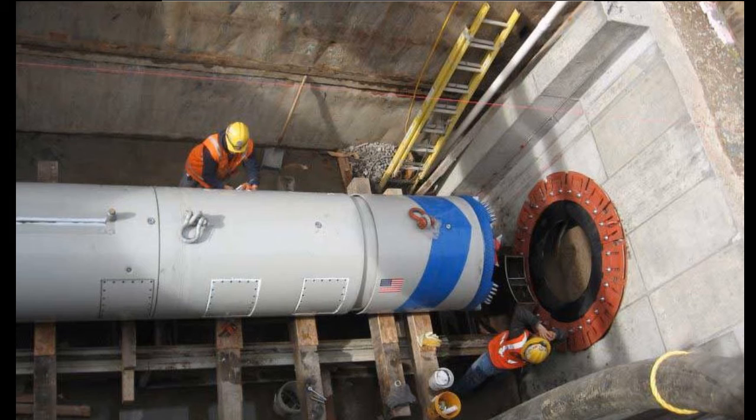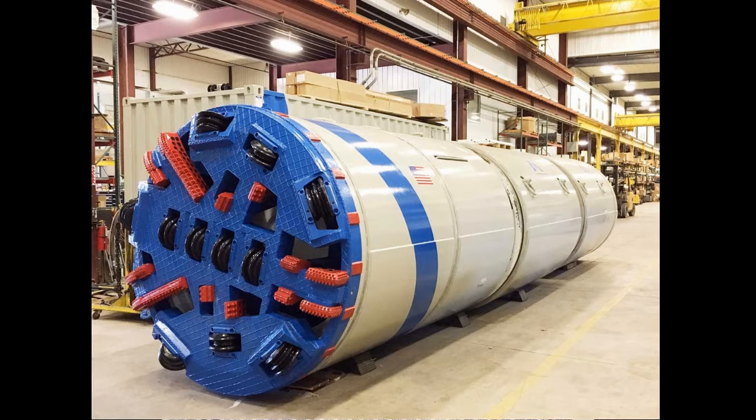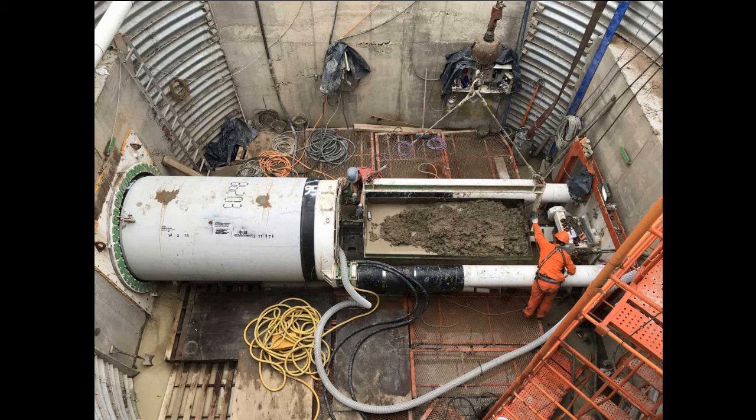It's a non-person entry system. Of course, it's new construction. And the pipe is used to push the tunnel boring machine ahead. So the tunnel boring machine is chewing up the ground in front, and the compressive force against the face that it's cutting against is provided by the pipe pushing the tunnel boring machine from the back.